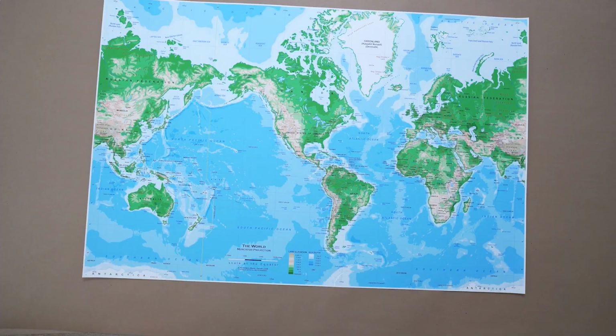This is the map many of us grew up with. It was the one that was in my classroom and possibly yours as well. Thing is, maps like this portray a distorted version of reality. Let me show you how. Let's start with what we think we know.